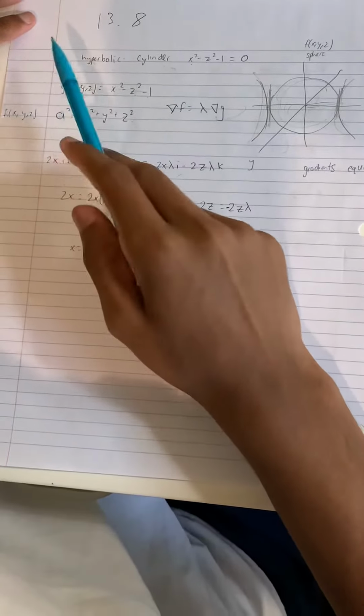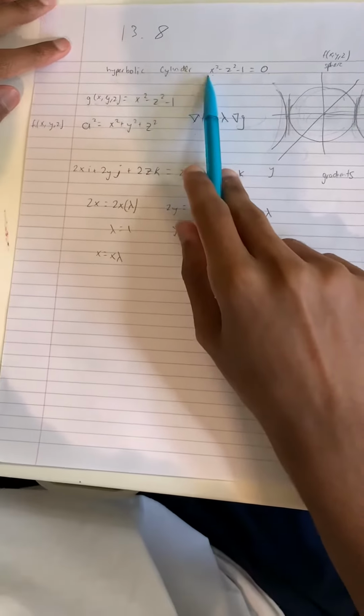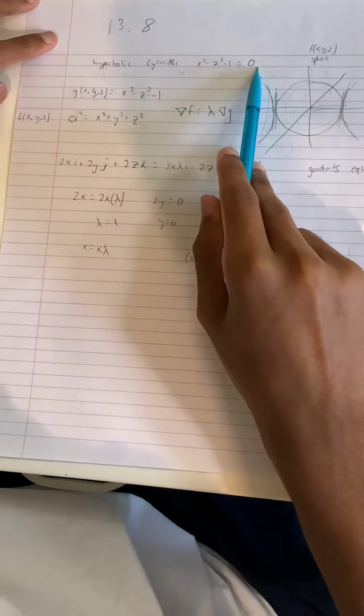So there's another way to solve the same question where it gave us the hyperbolic cylinder x squared minus z squared minus 1 equals 0, and we have to find the points closest to the origin. So we know this is our hyperbolic cylinder, and to use Lagrange multipliers, if we had another surface, say a sphere centered at the origin, just call that f of x, y, z. At the intersection points, the gradient of the sphere would equal a scalar times the gradient of this g function, which is our hyperbolic cylinder, because they intersect and they have the same slope.